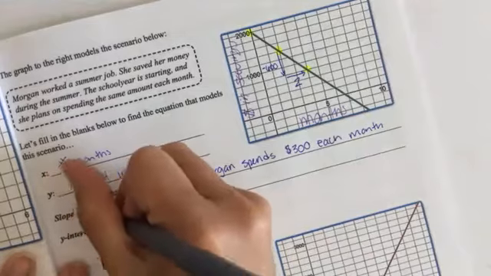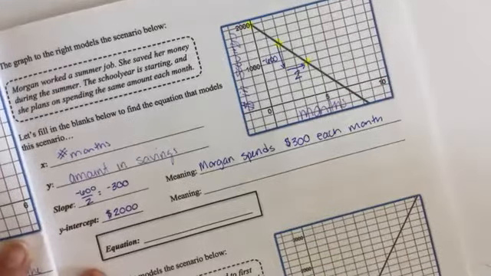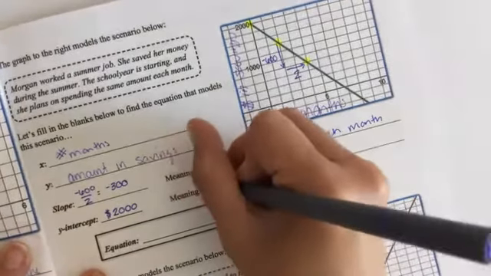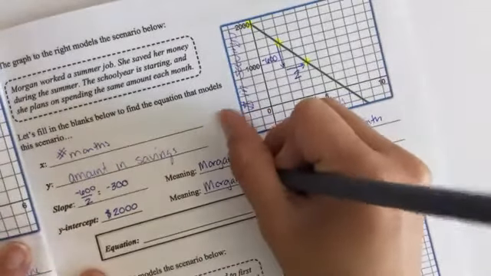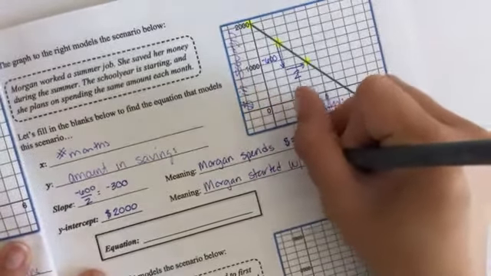Where is our y-intercept? 2,000. What does that mean? Which one she started? Yes, okay. She started with, Morgan started with $2,000.